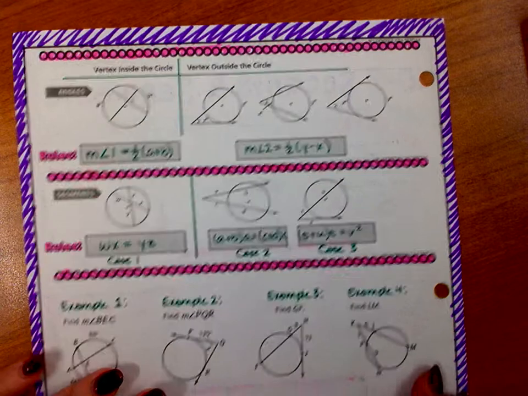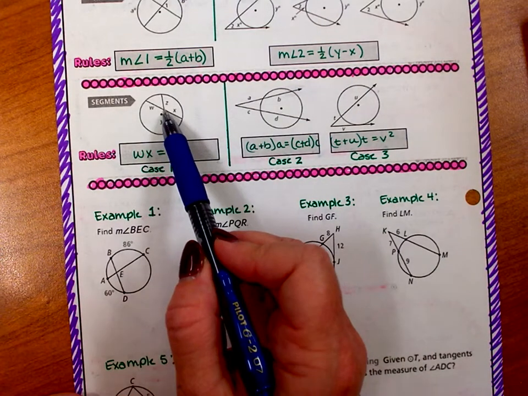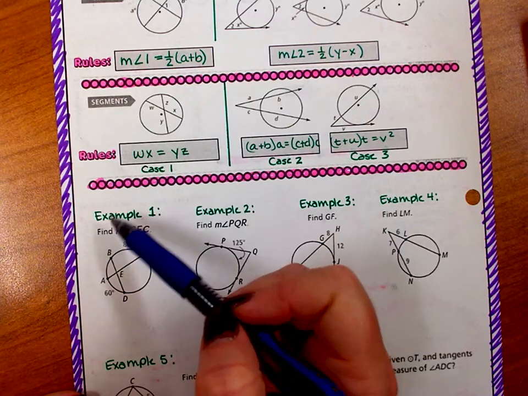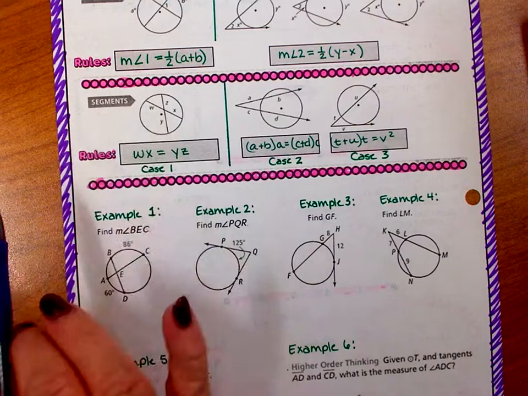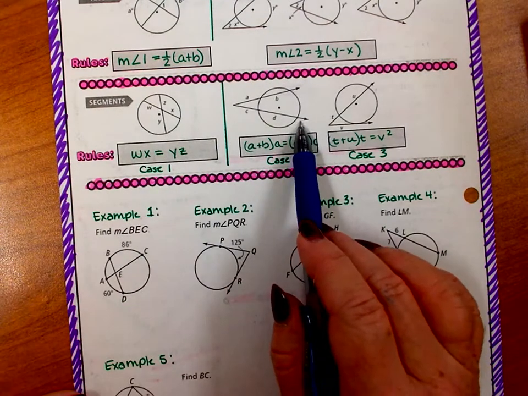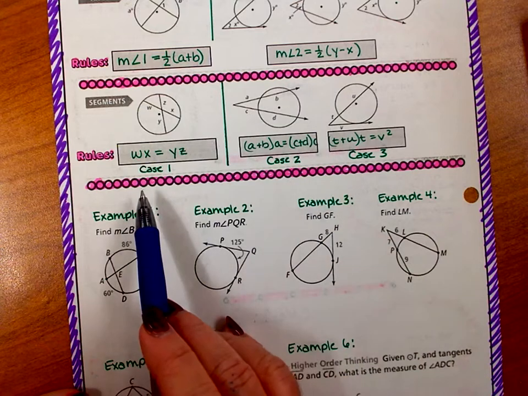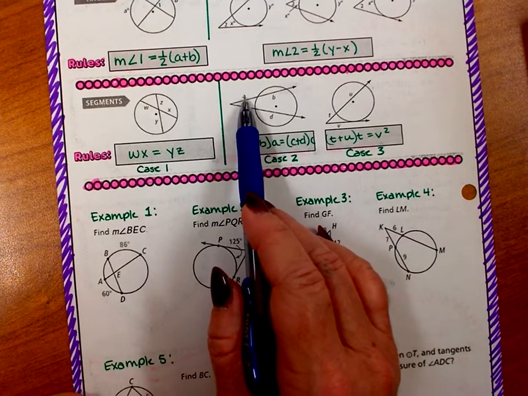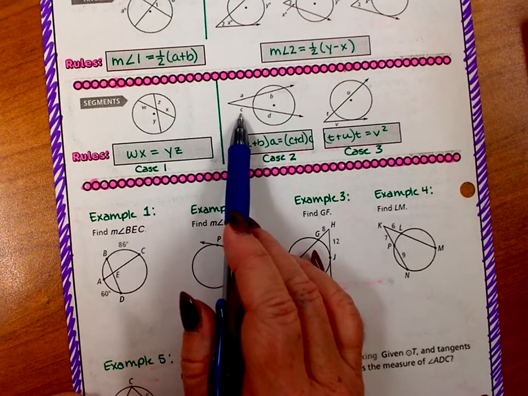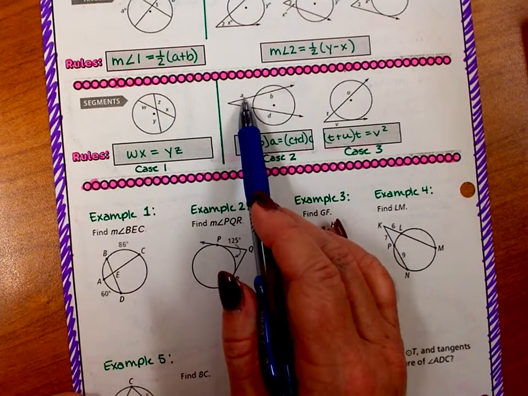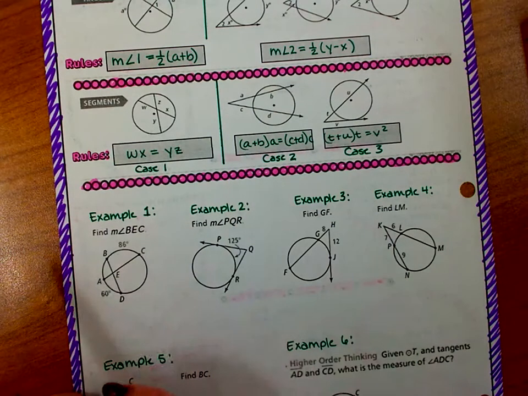All right, now let's say we're looking for segment measures. In this case, the vertex of our angle is inside the circle, so we're going to say WX is equal to YZ. In these two examples, our vertex is outside the angle, so for this one, we're going to say A times A plus B equals C times C plus D. So the outside equals this, or the outside times the outside plus the inside.